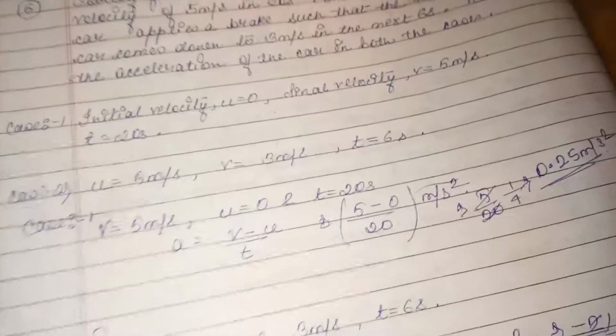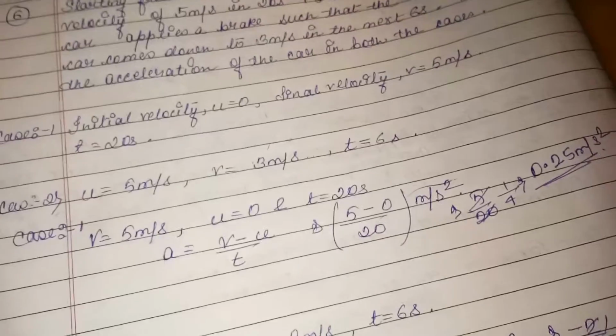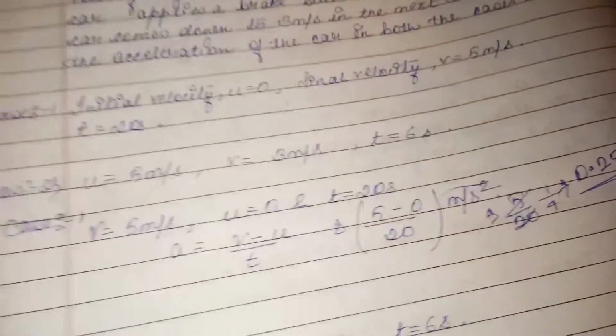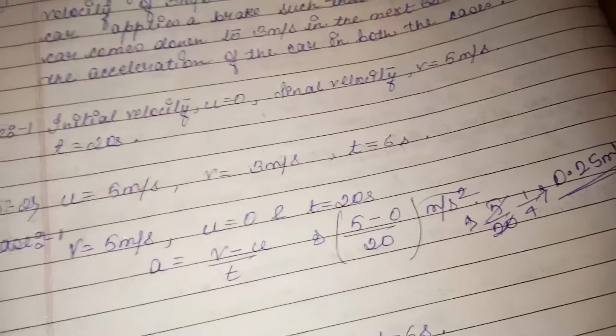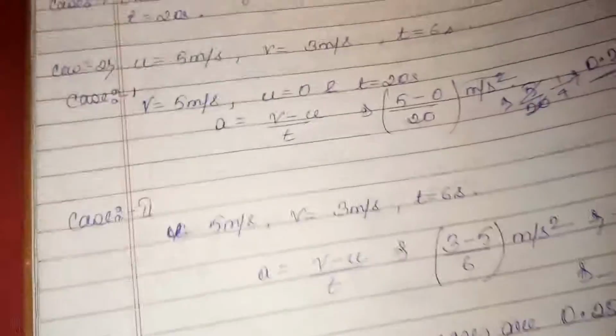Now in case 1, v is equal to 5 meter per second, u is equal to 0, and t is equal to 20 seconds. Now we have to find acceleration, and acceleration is equal to v minus u by t. So 5 minus 0 by 20 meters per second square, that is 5 by 20, 1 by 4, and 0.25 meter per second square you will get. If you have any query, ask me in the message.